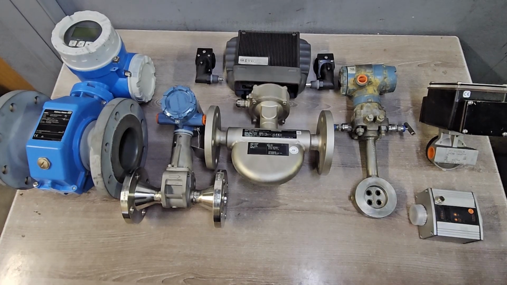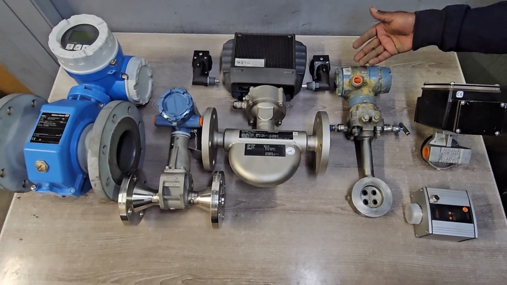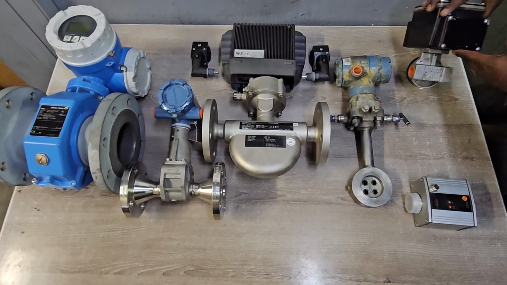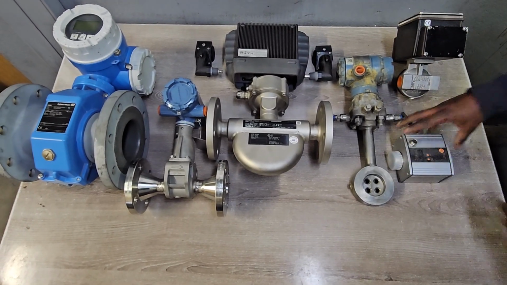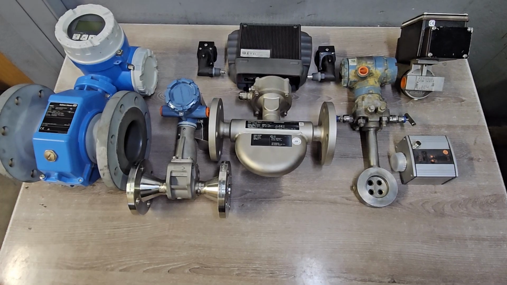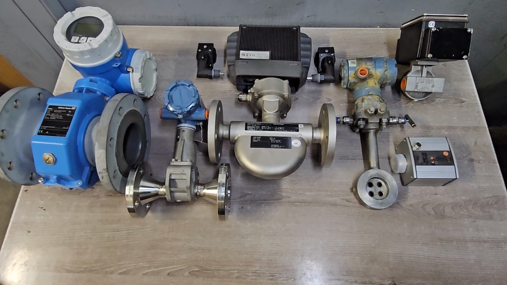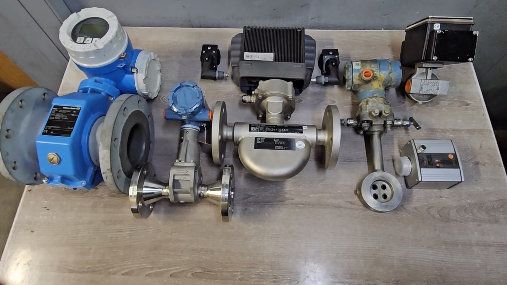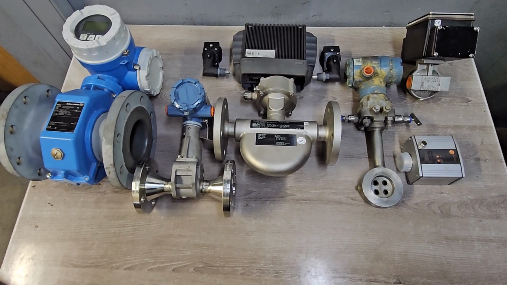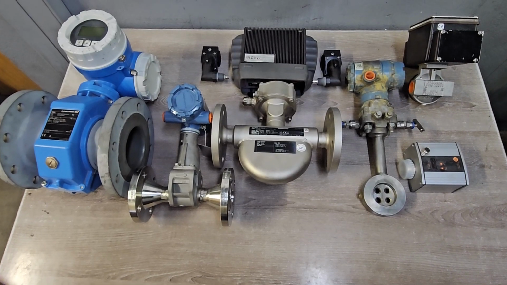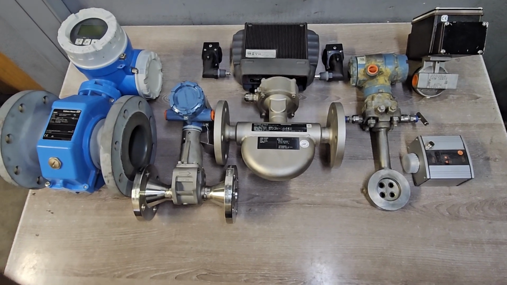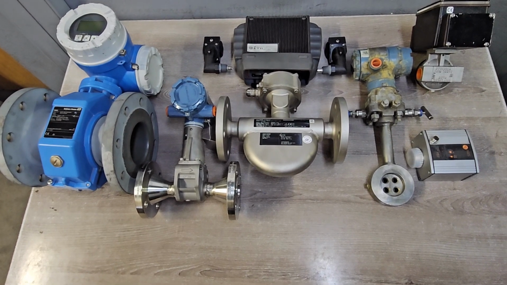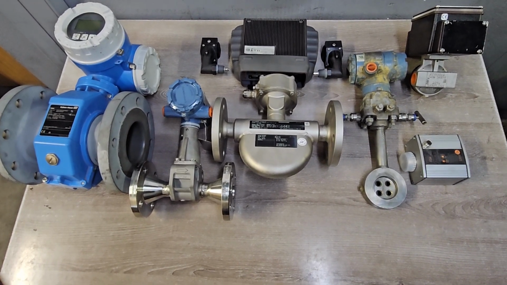Alright, so after the annubar, which is based on differential pressure, let's talk about an ultrasonic flow meter. So in front of me, I've got this ultrasonic flow meter. It's based on the principle of ultrasound. For those of us who've been to a hospital or a gynecologist, we will know that they use ultrasound to check the baby's movement inside the pregnant woman. This ultrasonic flow meter uses exactly the same principle.